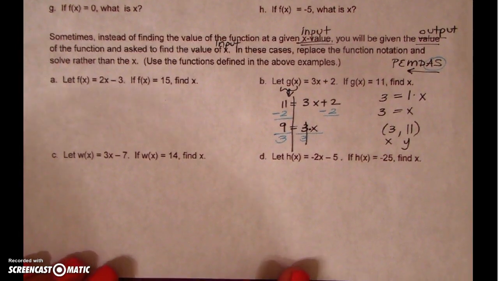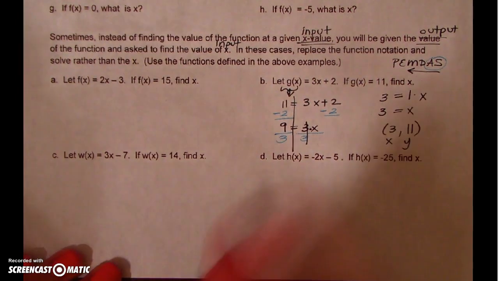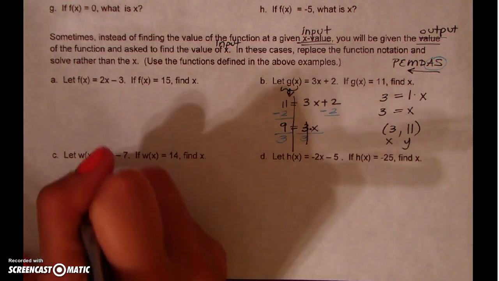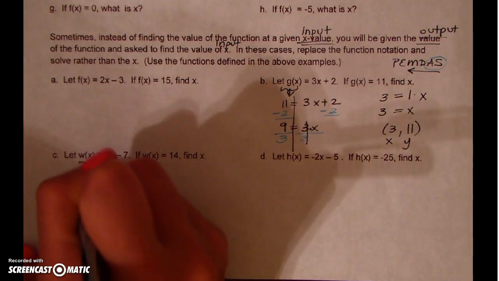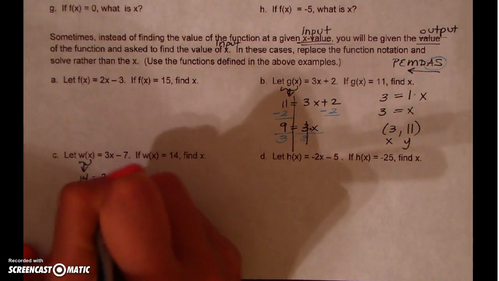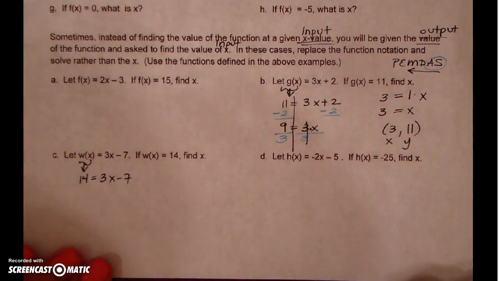Okay, I'm going to open this one up so that you guys can comment on it in case you do have questions. So it says let w(x) be equal to 3x minus 7. If w(x) is equal to 14, what is your x value?